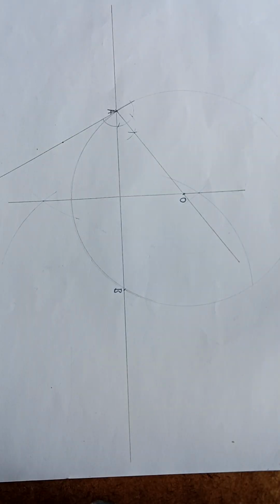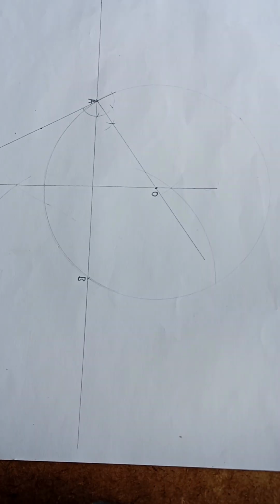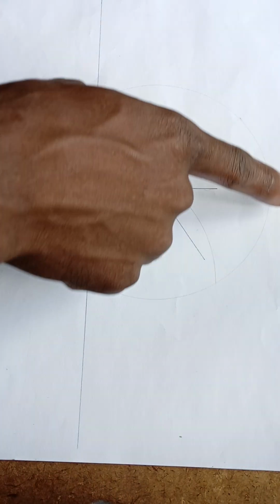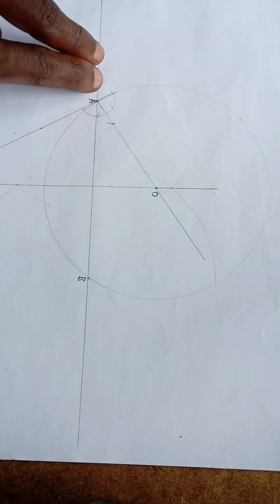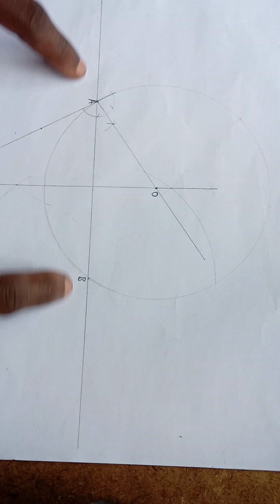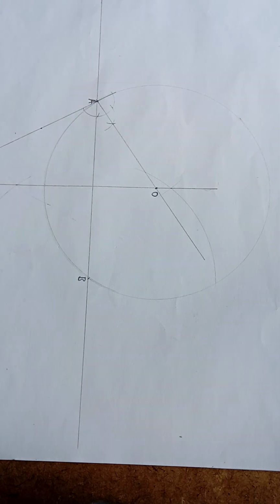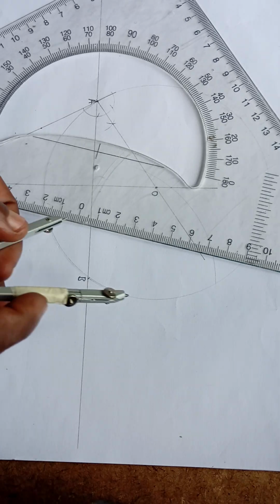Then you are required to make the altitude, which must also be the height. So I'm going to make the height which was given here, the altitude of 50, and that altitude must be parallel to line AB. How do you make it? You are going to measure 50 millimeters from your rule.